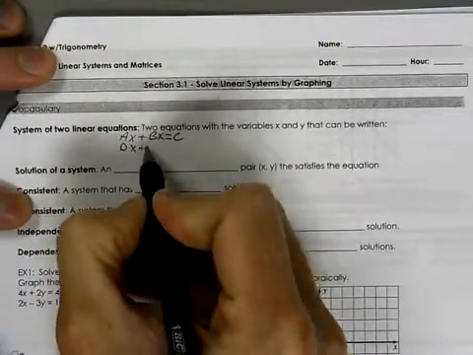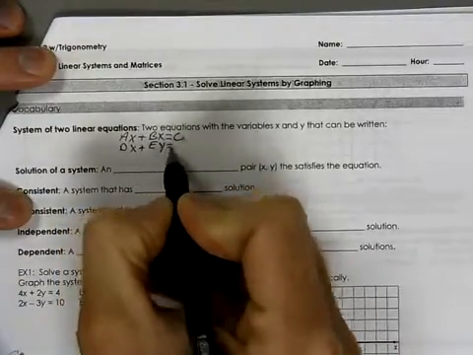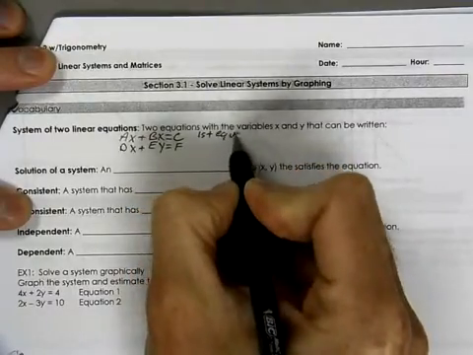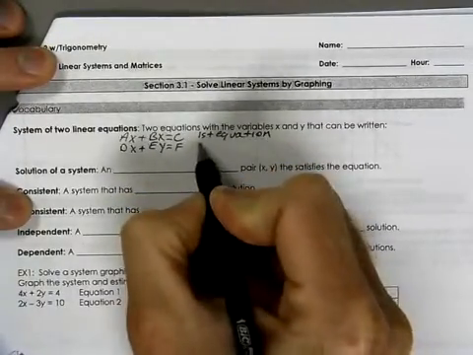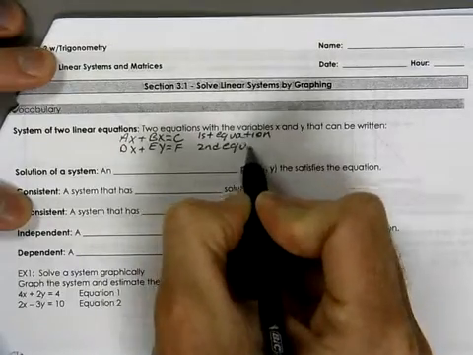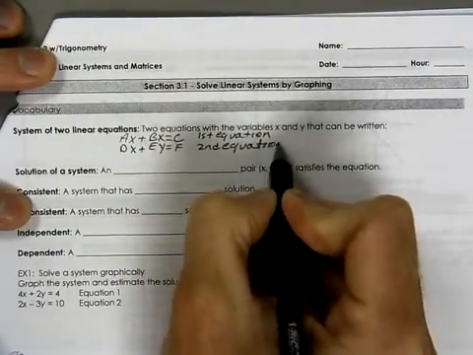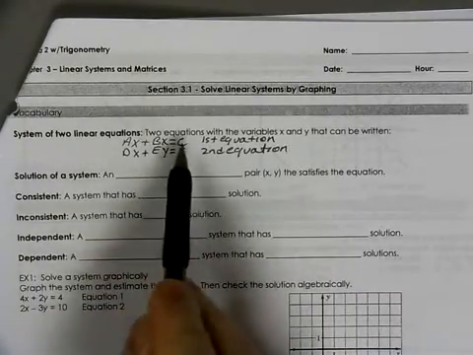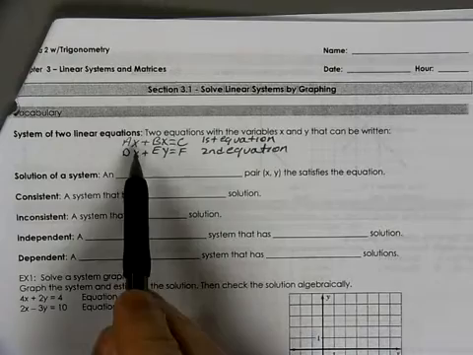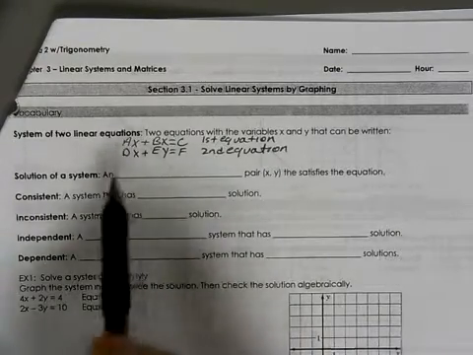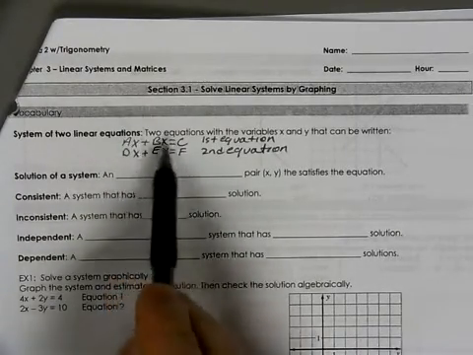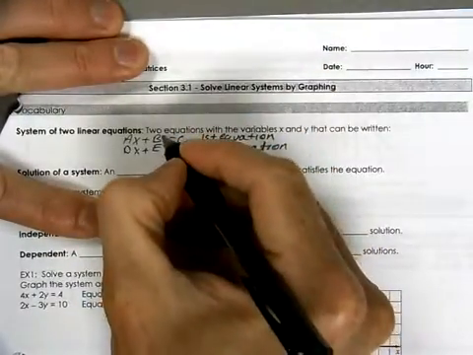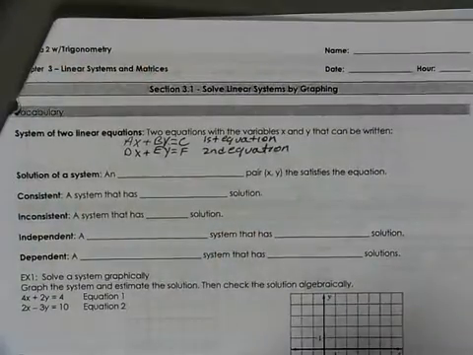dx plus ey equals f. You have your first equation, and you have your second equation. Now when we're doing these problems, we'll have numbers in for a, b, c, d, e, and f. The part that's going to be similar is that they will both have an x and a y in the equation.